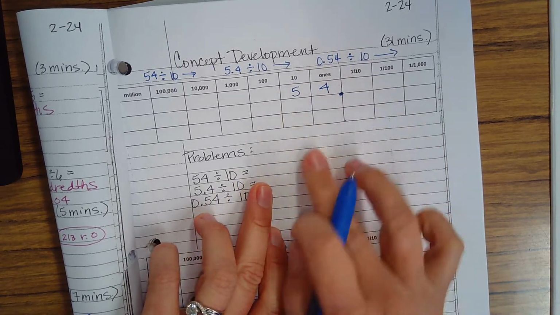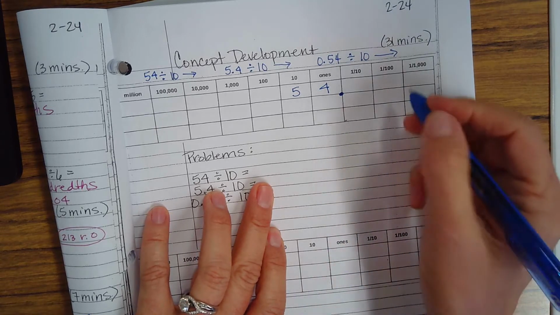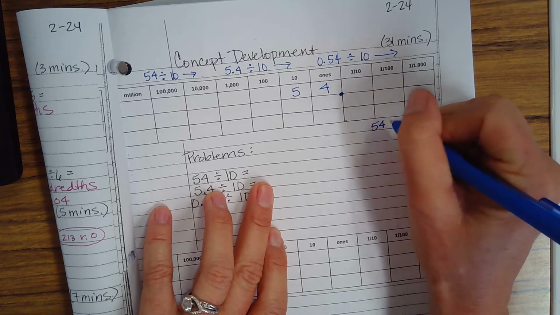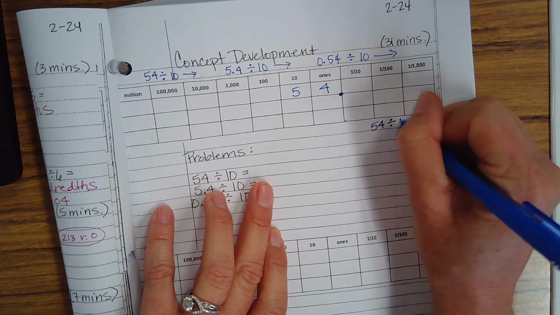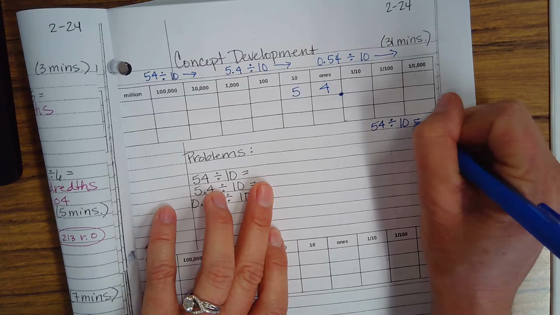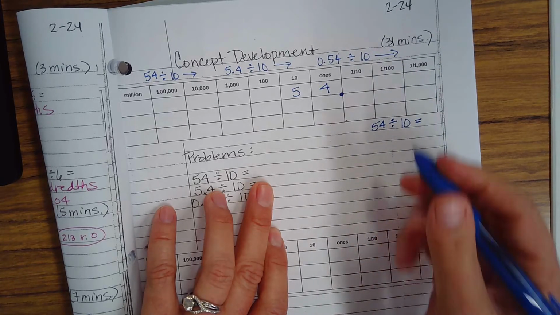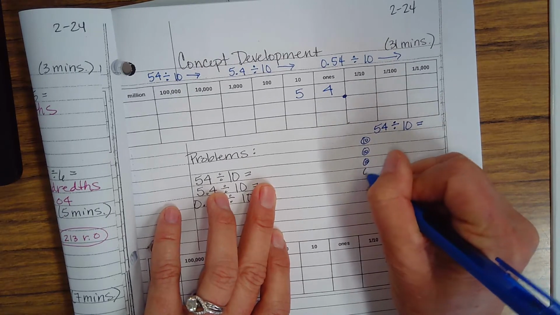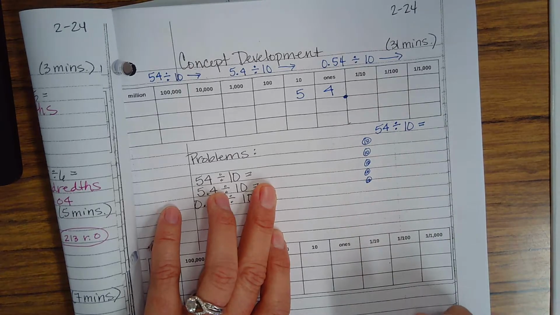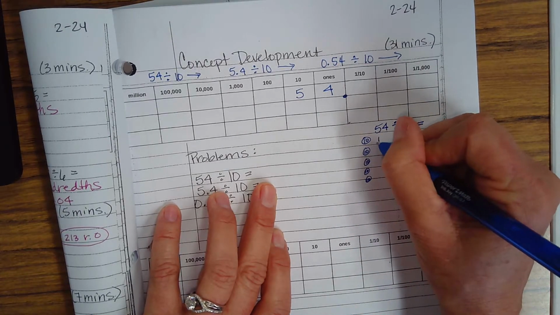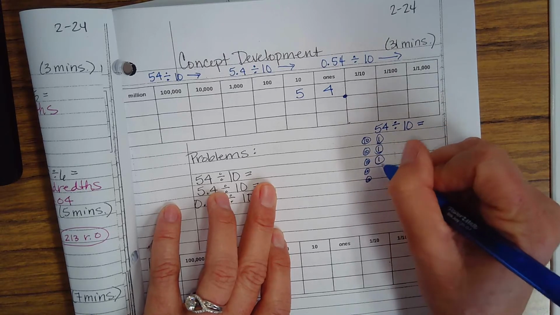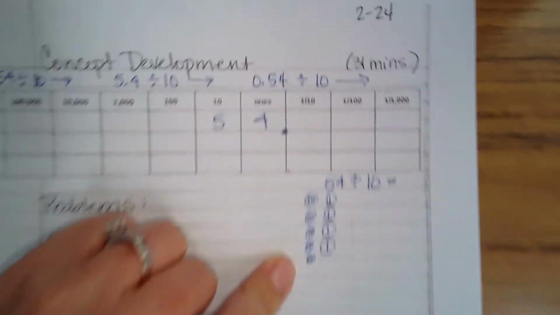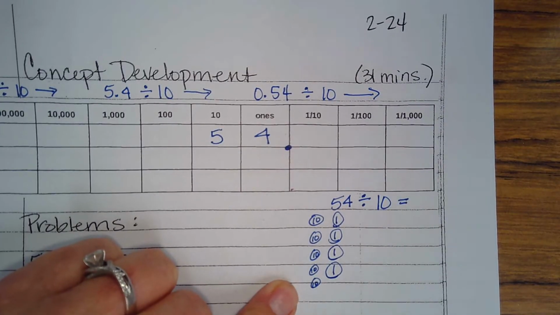So I'm gonna draw a little picture over here. If you'd like to draw it too, feel free. 54, because maybe this might be a new way of understanding the problem. All right, 54 divided by 10. So let's draw little discs. 10, 20, 30, 40, 50, right? And here is 1, 2, 3, 4. So here is 54, right? Are you with me? Yes.